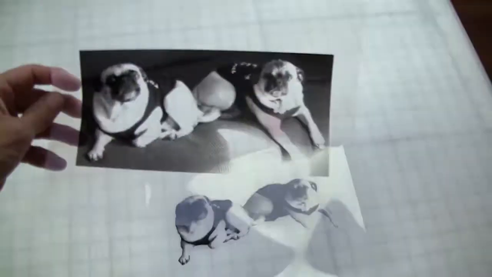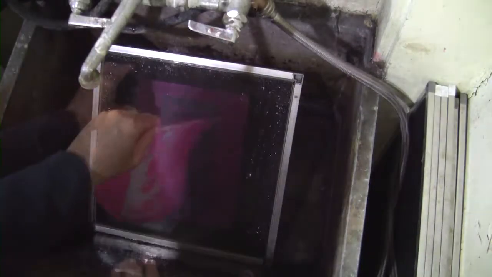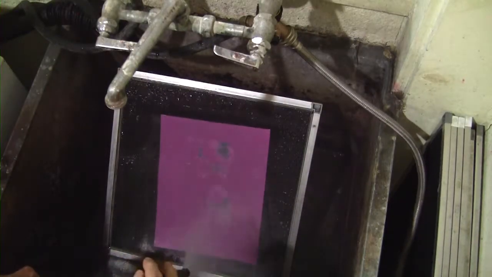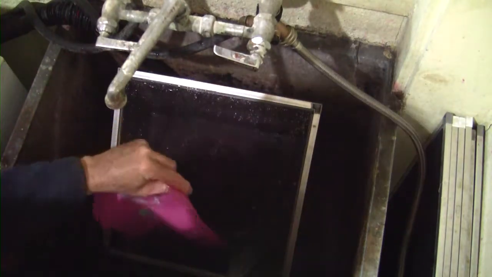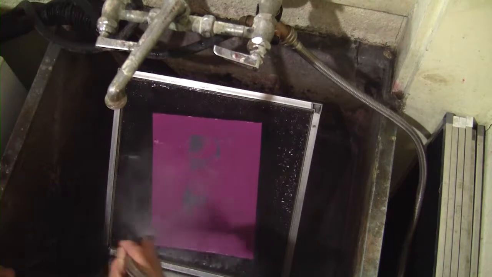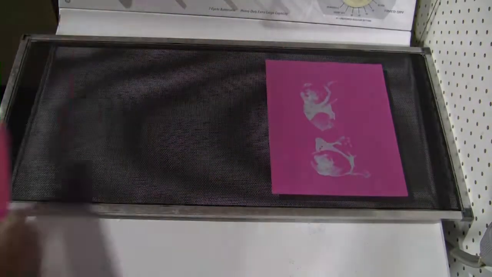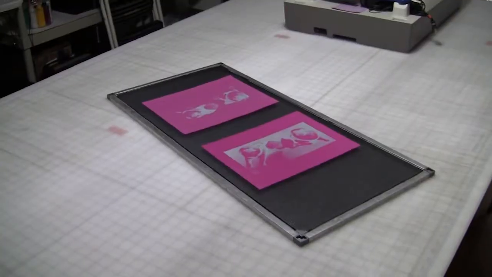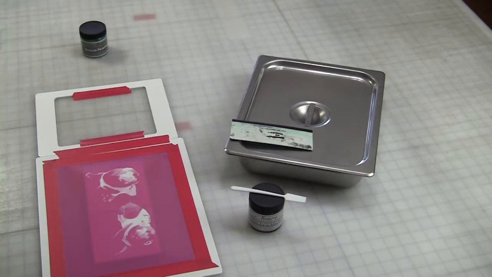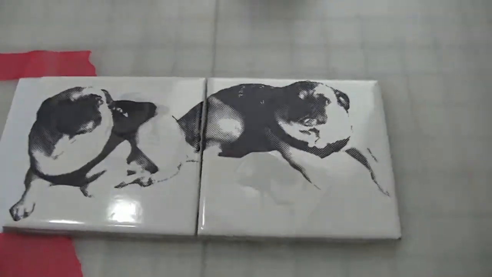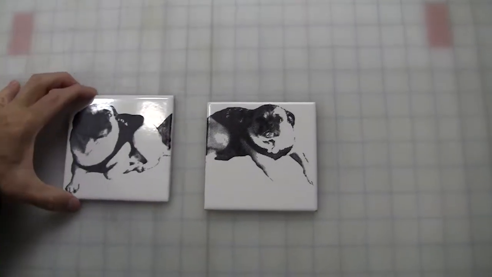Time to print out the two images on transparencies and make the screens. Okay, let's see what they look like printed on stuff. I constructed a simple screen press by using our plastic frames and tape. The 4-inch tiles look pretty good.